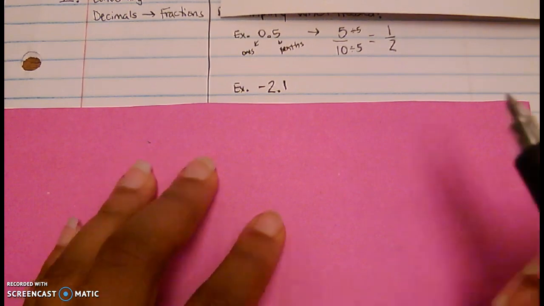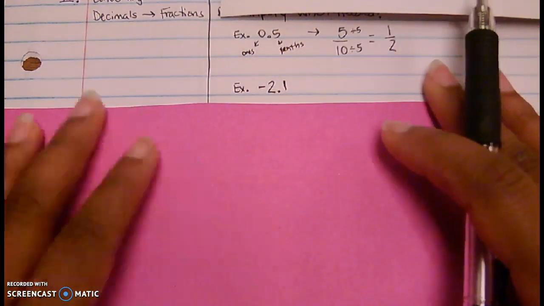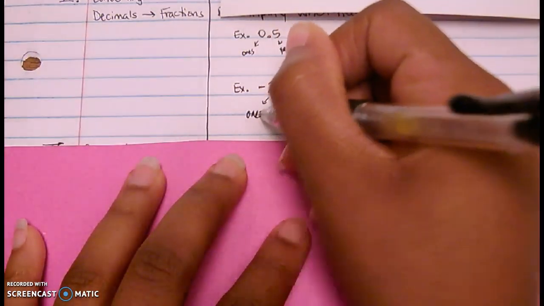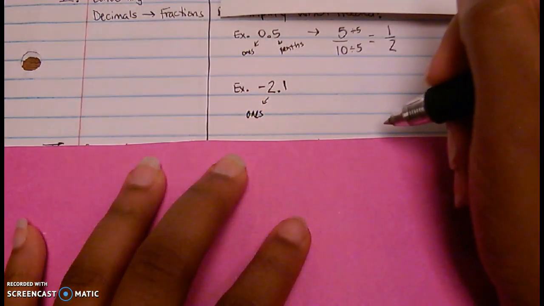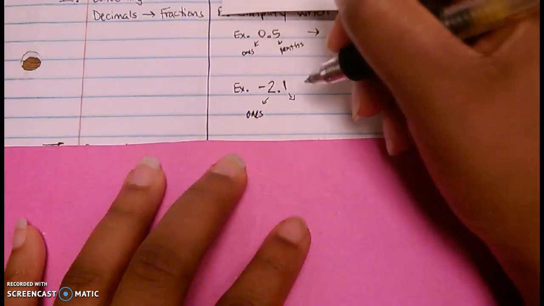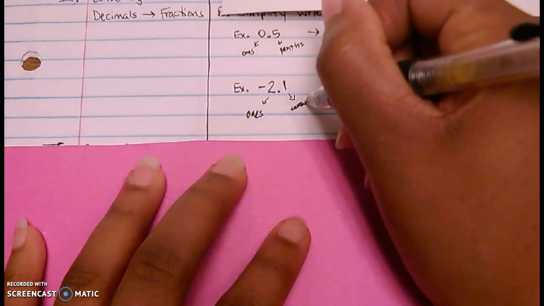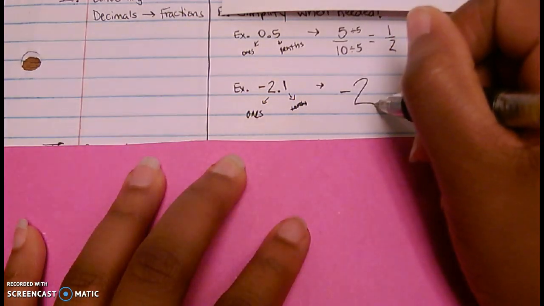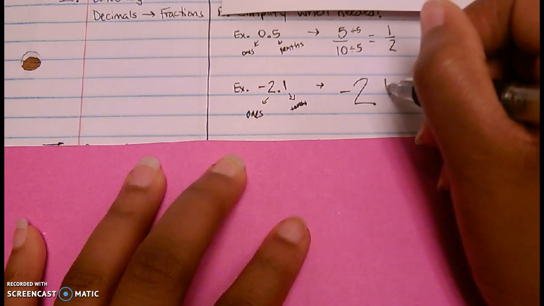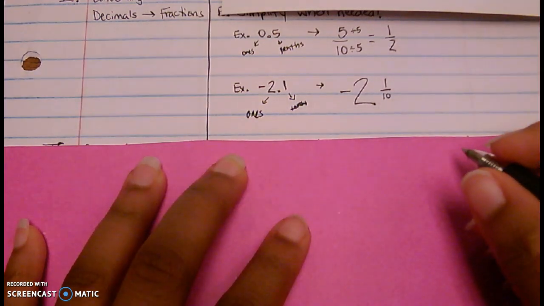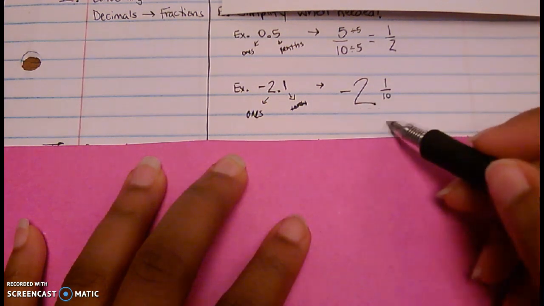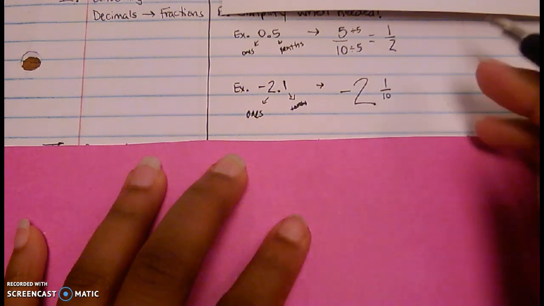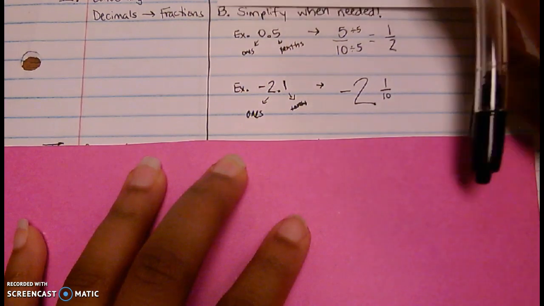Skip a line and write down negative 2.1. Now going back to what we just talked about, we know that this is in the ones place. So that means we're going to have a whole number. But this is not a whole number. This is in the tenths place. All right? So this would be the same thing as saying negative 2, a whole number, and 1/10. Okay? And this would be our mixed number answer. But how do we change this mixed number into an improper fraction? We're going to jump right into that now.